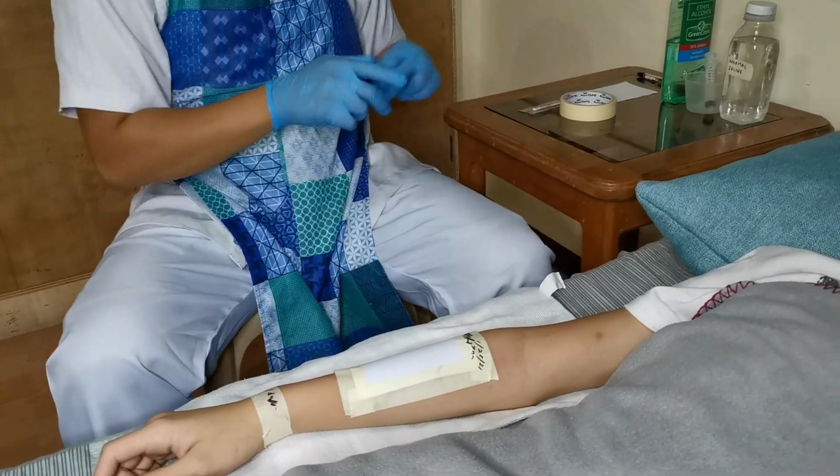Okay? Number 12. Remove your mask, gloves, and gown. This is done to prevent the spread of microorganisms.